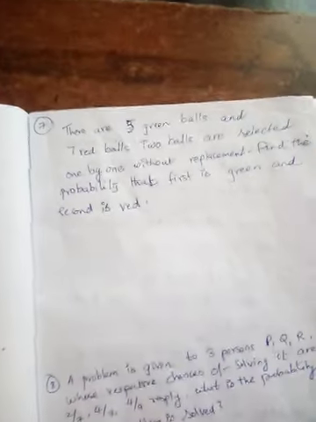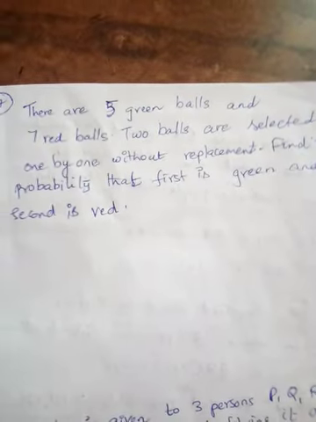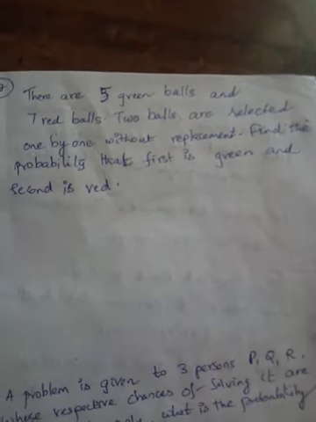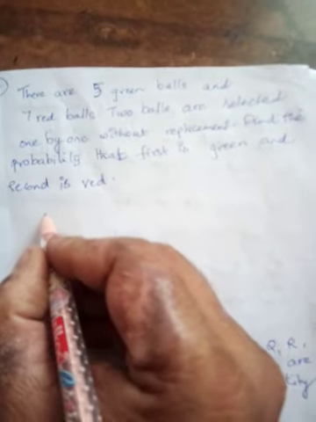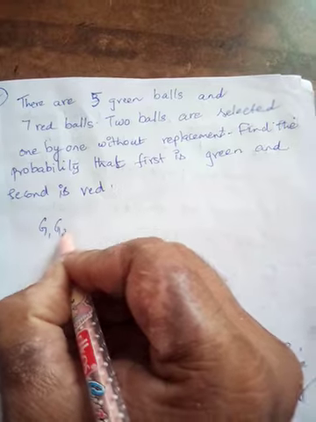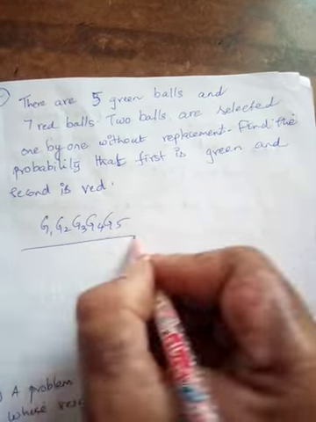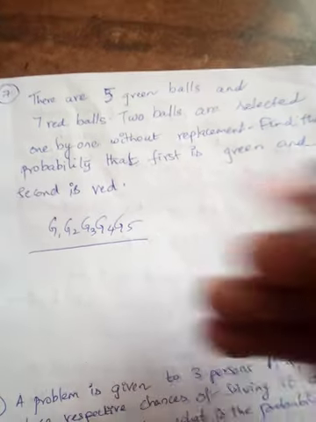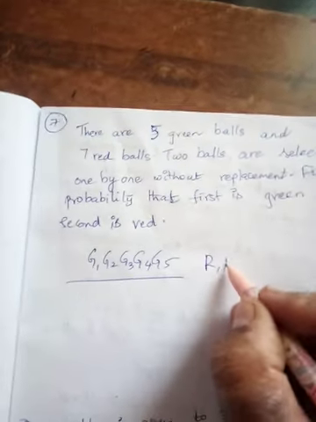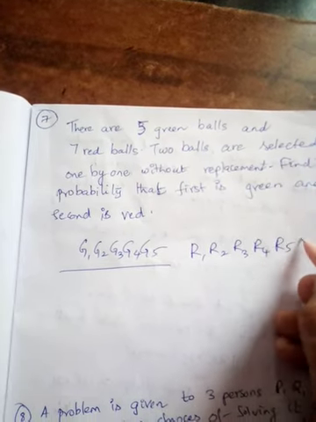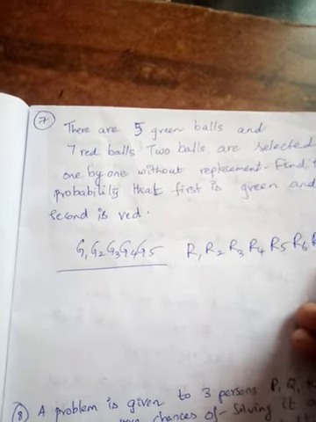Question number 7. Say there are 5 green balls and 7 red balls. 2 balls are to be selected one by one without replacement. Here, let us see. There are 5 green balls: G1, G2, G3, G4, G5. And 7 red balls: red 1, red 2, red 3, red 4, red 5, red 6, red 7.